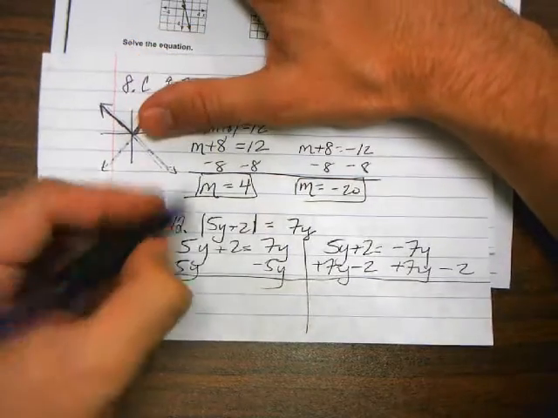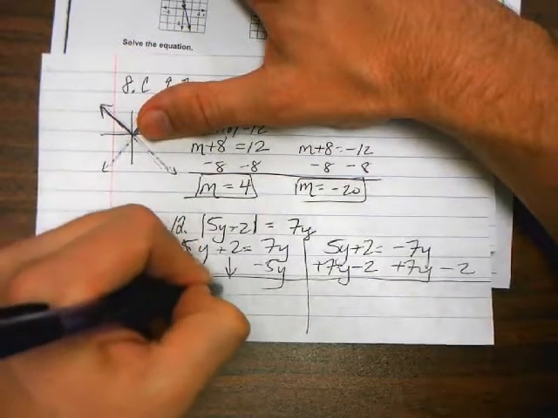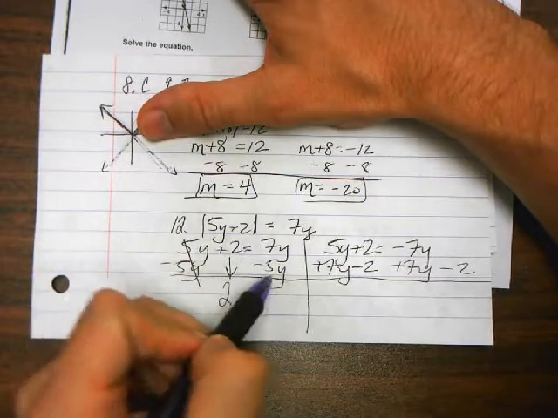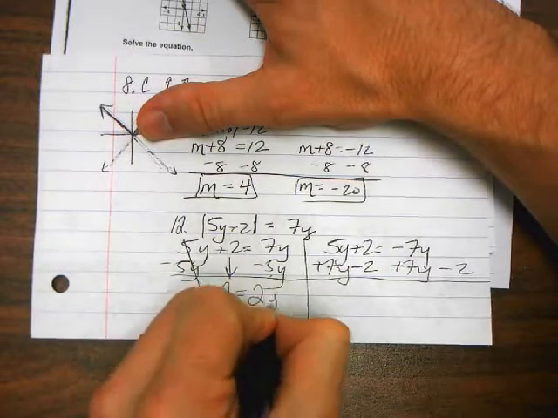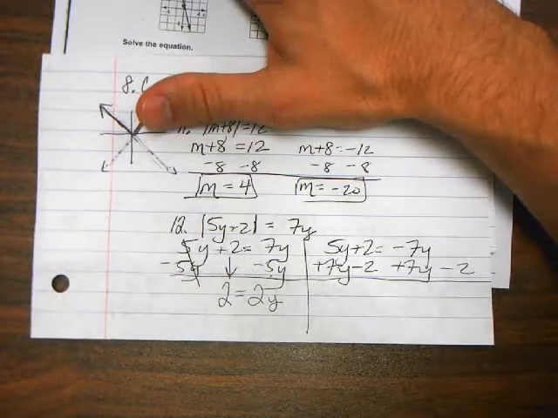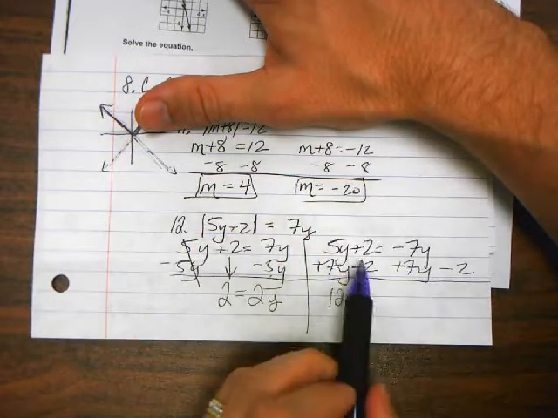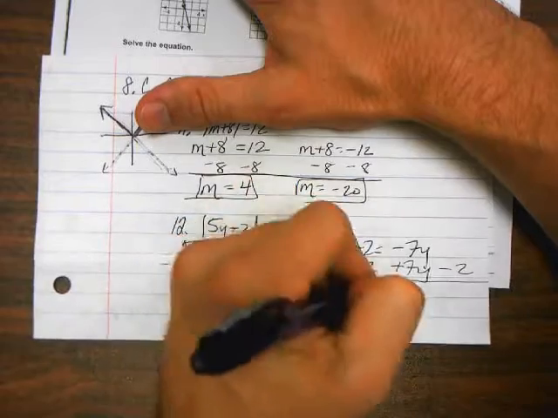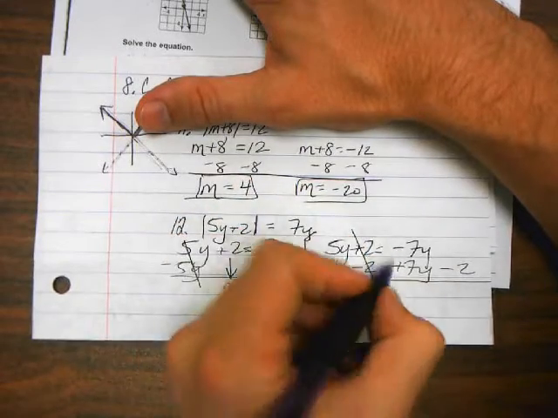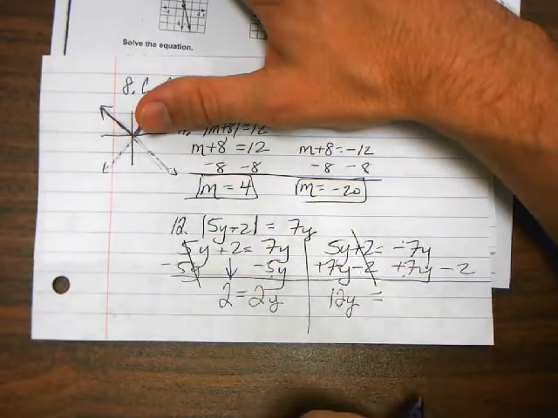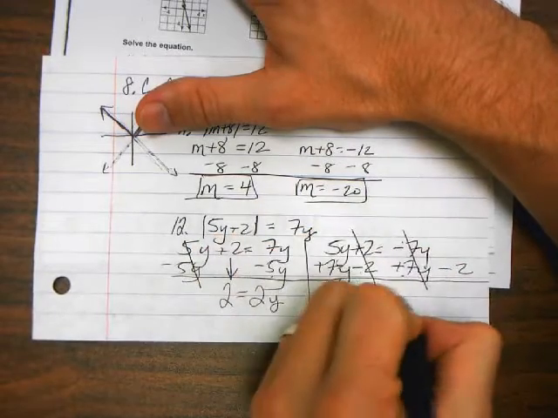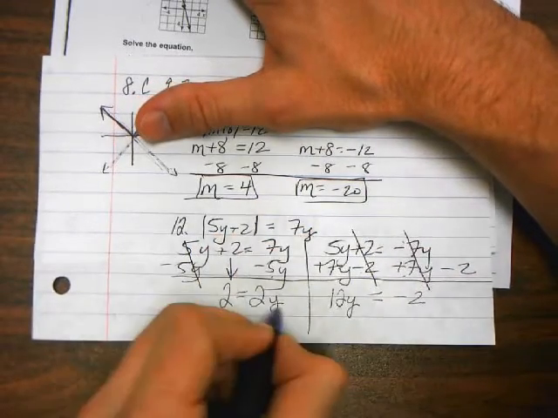5y minus 5y cancels. Bring your 2 down. 7y minus 5y is going to be 2y. 5 plus 7 is 12y. Minus 2 and plus 2 cancel to 0. Negative 7 and positive 7 go to 0. And you're left with negative 2. So we'll divide out.